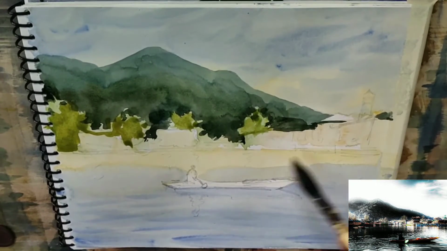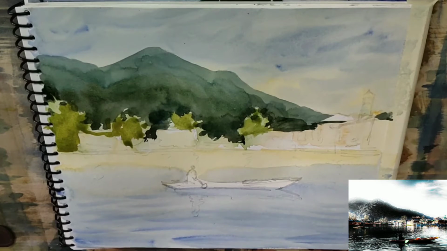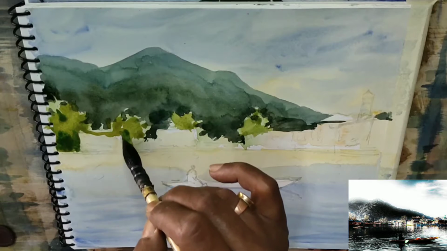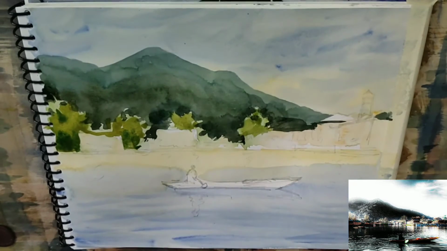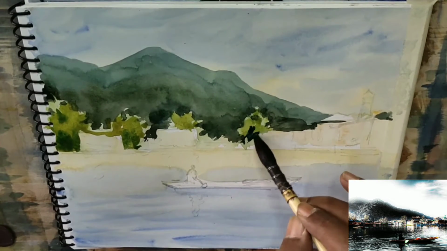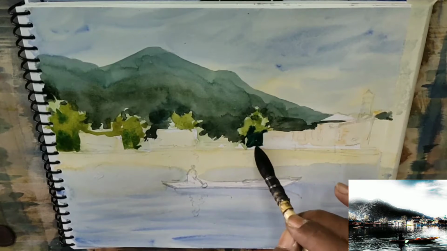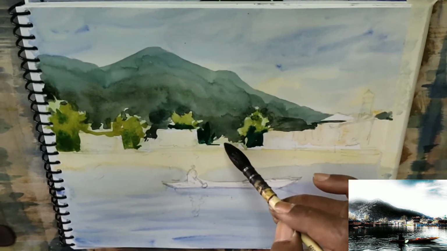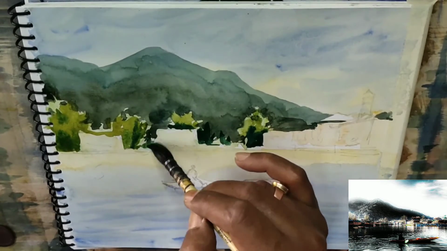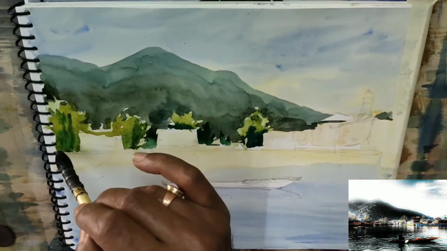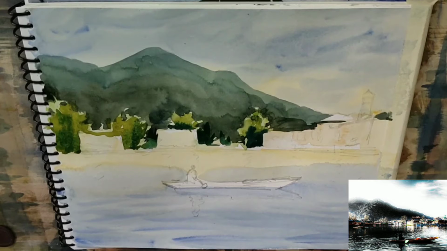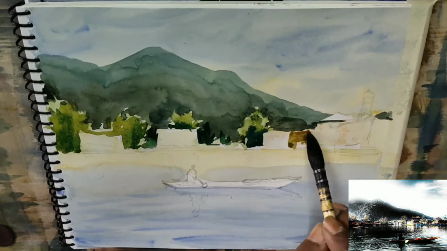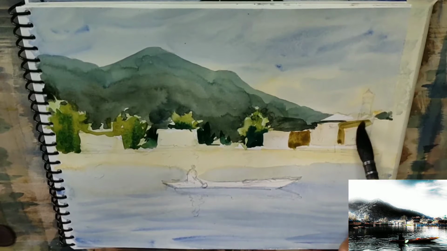I have to paint the reflection of the mountain on the water. You saw how the reflection looks in the dark value. I have to keep the same as the dark value I saw. That's all how you can simplify your painting. Maybe it's helpful for beginners.